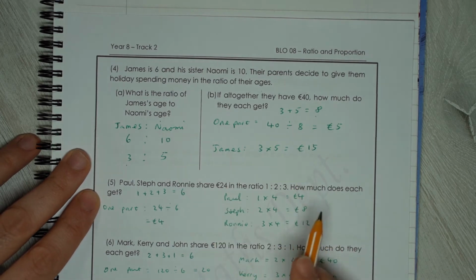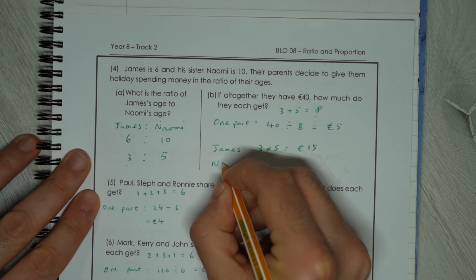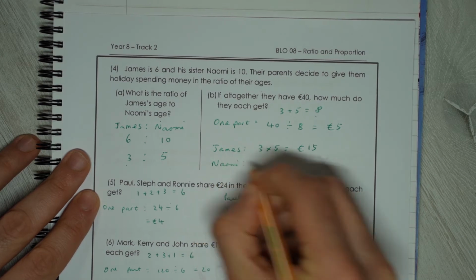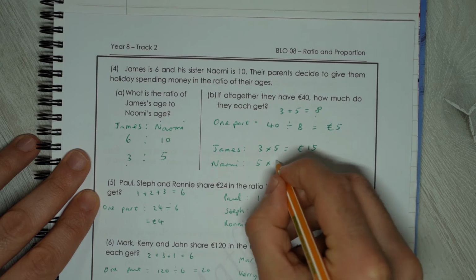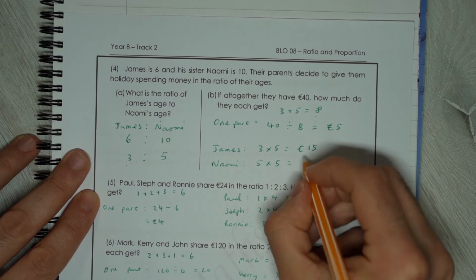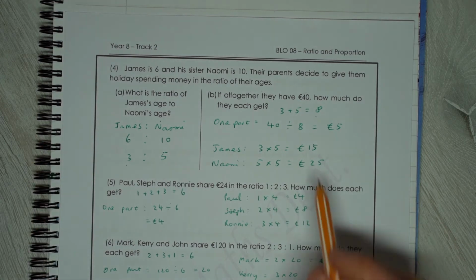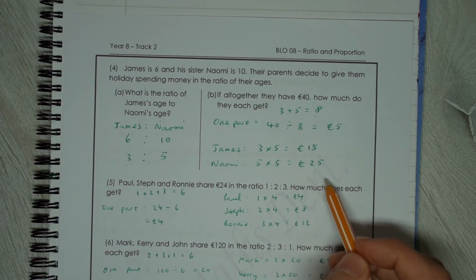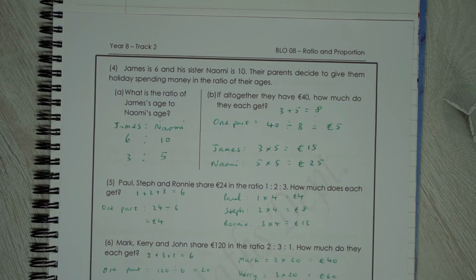So James is going to get 15 euros, while Naomi, she's going to get 5 parts, and each part is equal to 5 euro. So she's going to get 25 euro. We can add these together, 25 plus 15, which is equal to 40. So that is how we check that we have worked out correctly.